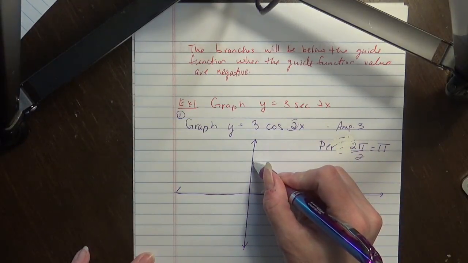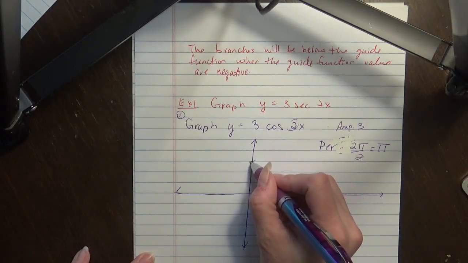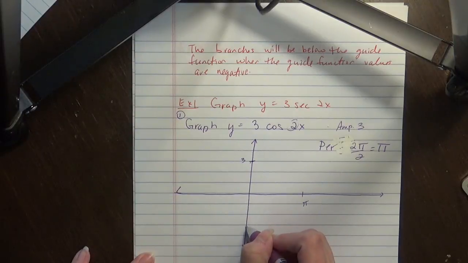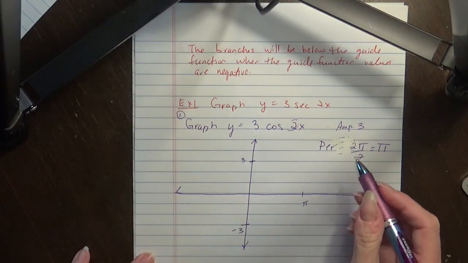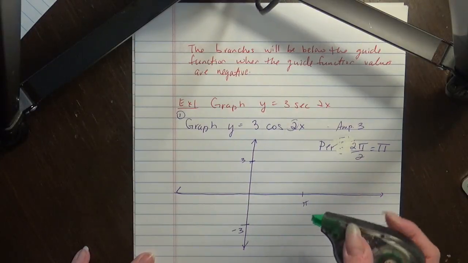So we're going to have this shape. It's going to touch at 3 up here. It's going to come down to -3 because the amplitude is 3. And let me change this.